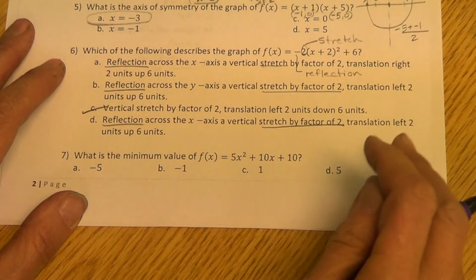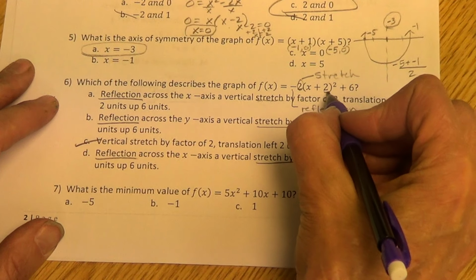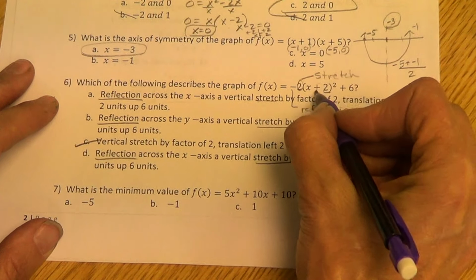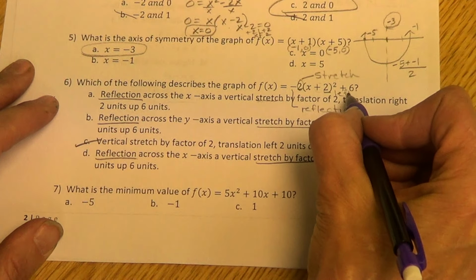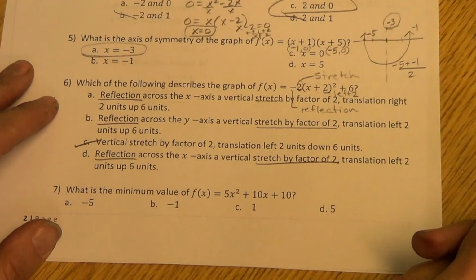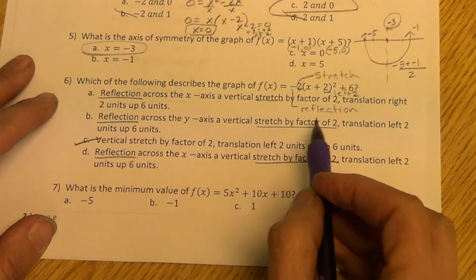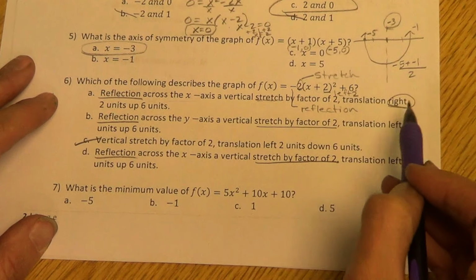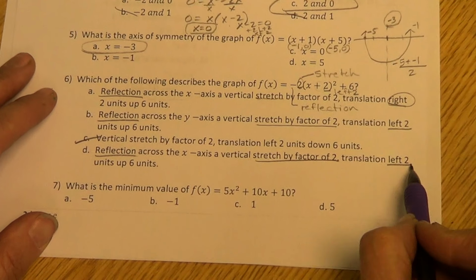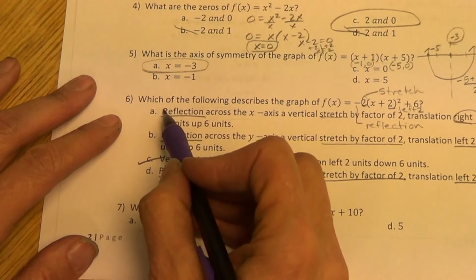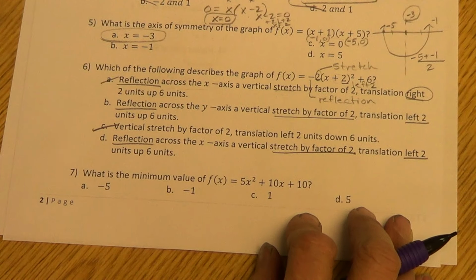Stretch by a factor of 2. So all of those are correct. Now we see this. Remember, in the h, it goes the opposite of how it looks. So instead of going right 2, it goes left 2. So, translation right, that's incorrect. Oh, translation left 2, that's good. Translation left 2. So we'll mark out this one that said right. And now we go to the ones that say left.